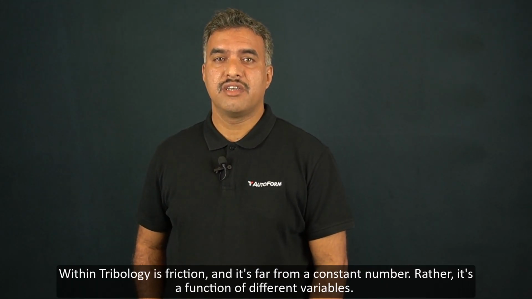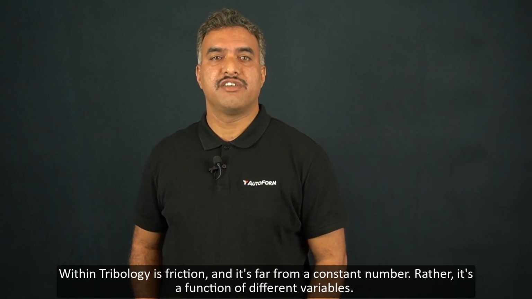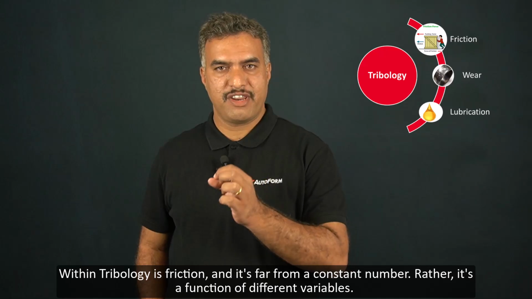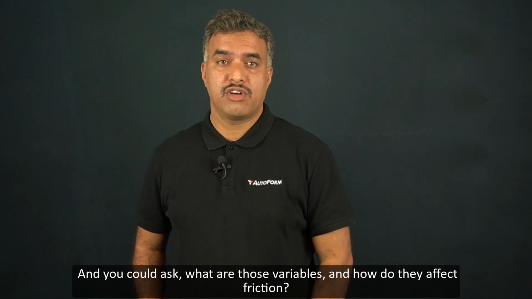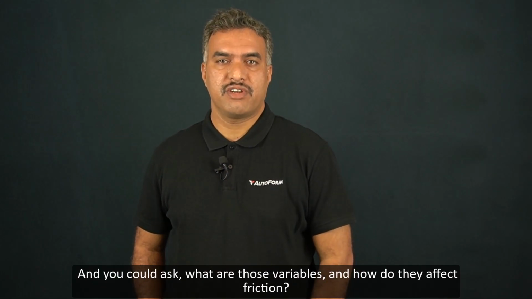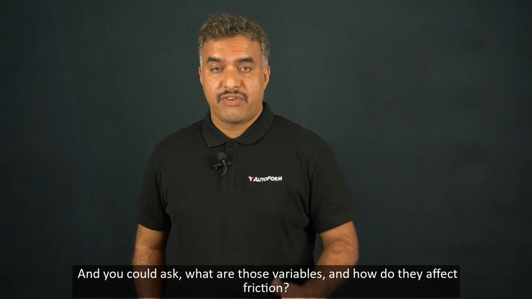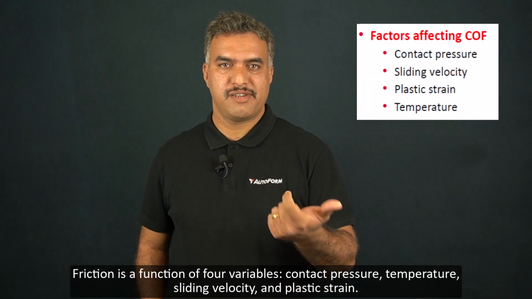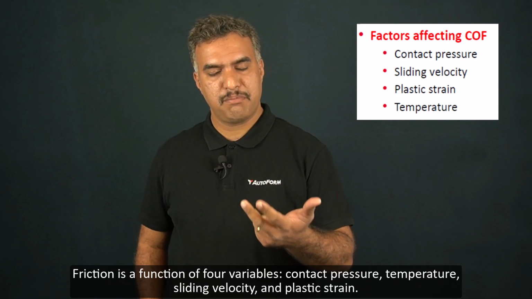Within tribology is friction, and it's far from a constant number. Rather, it's a function of different variables. And you could ask, what are those variables and how do they affect friction? Friction is a function of 4 variables: contact pressure, temperature, sliding velocity, and plastic strain.